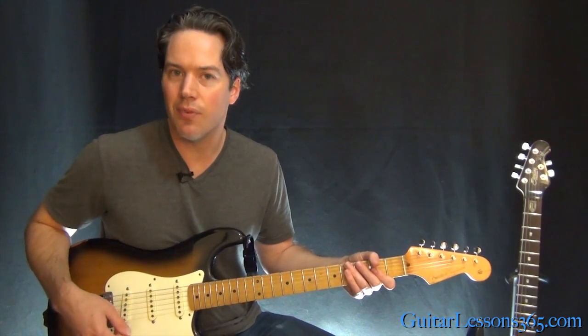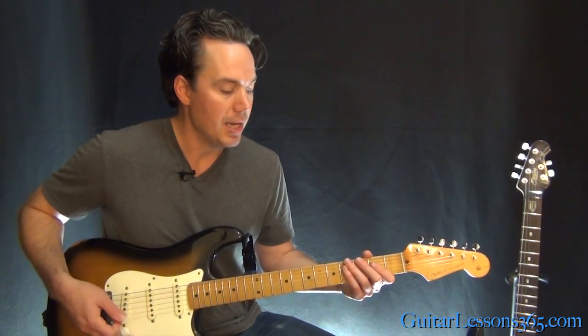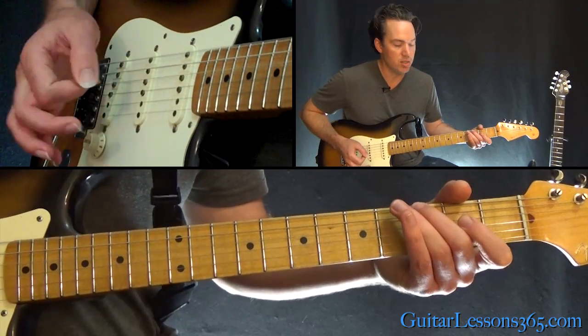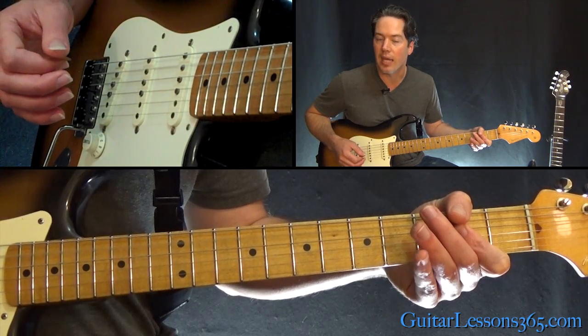So just listen for that. You'll hear that thrown in every once in a while instead of just the E power chord. And we end that riff with the G power chord into the A power chord, and let it sustain.